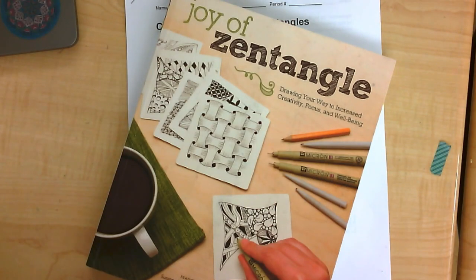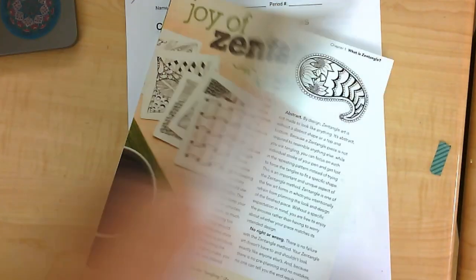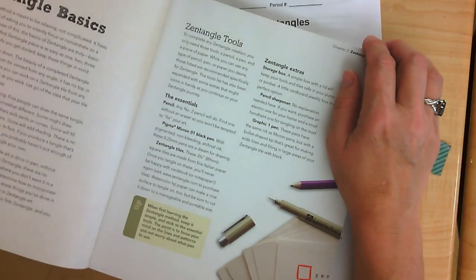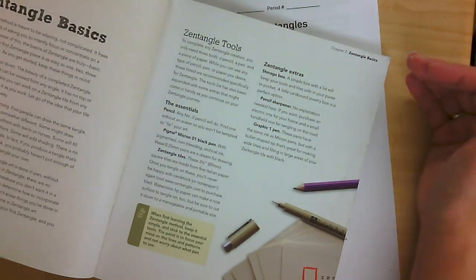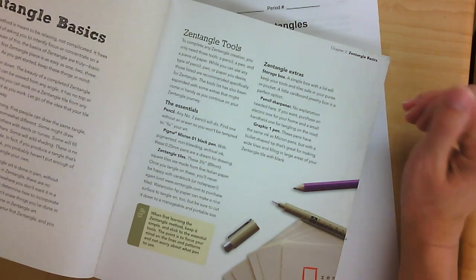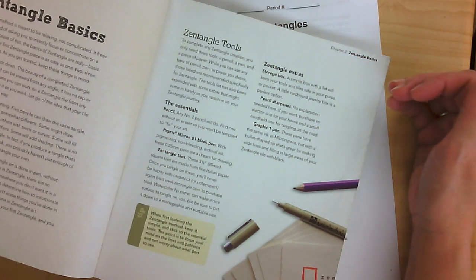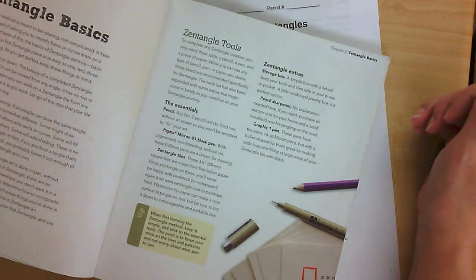Okay, so for this must-do assignment online, you're going to be focusing on creating Zentangles. Zentangle is a copywritten term for a doodle, but it's basically a doodle using line and pattern repeatedly to create imagery, but it's more about meditation and focus, right?